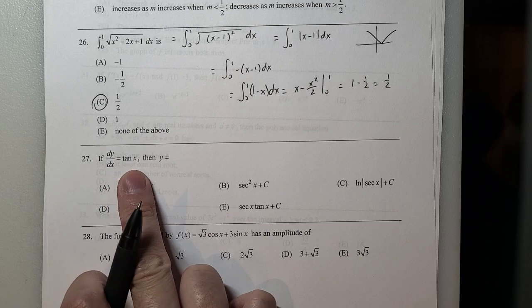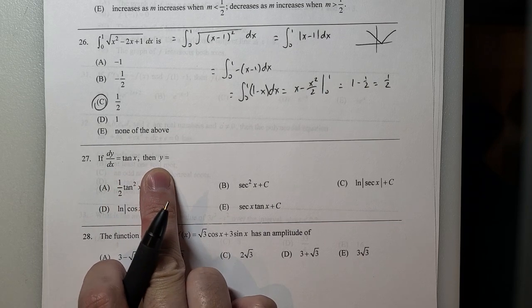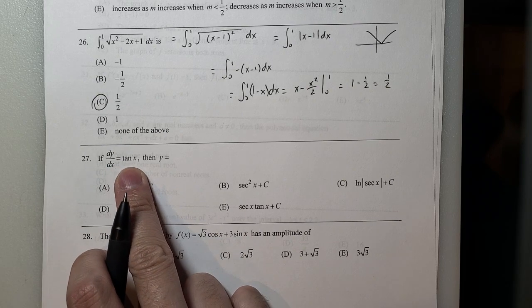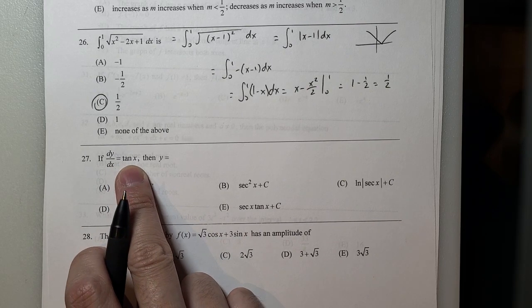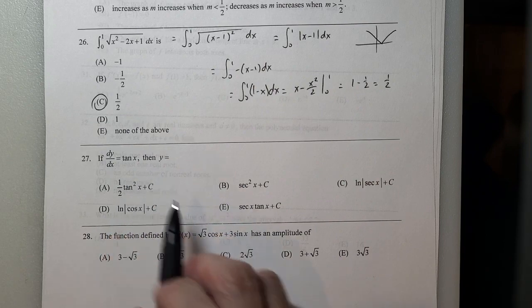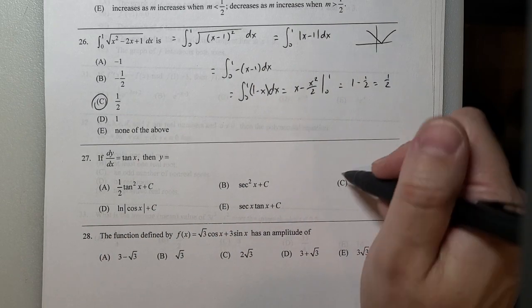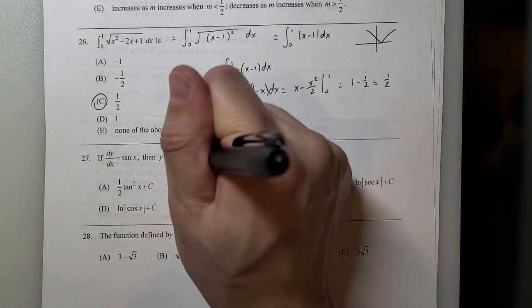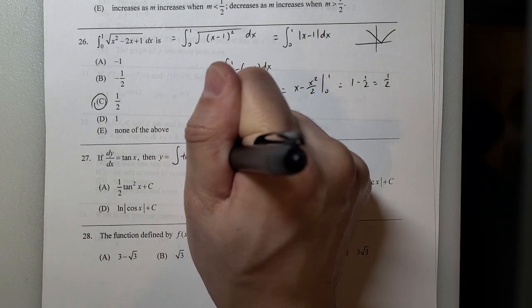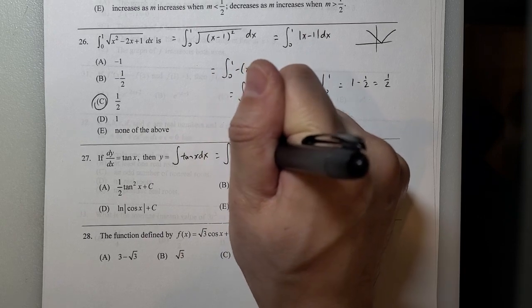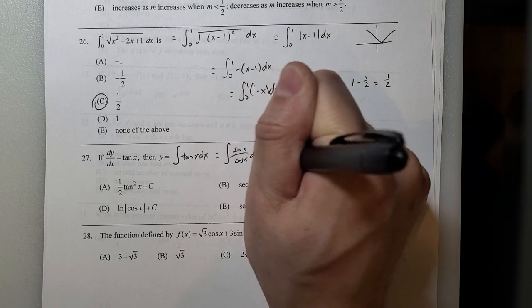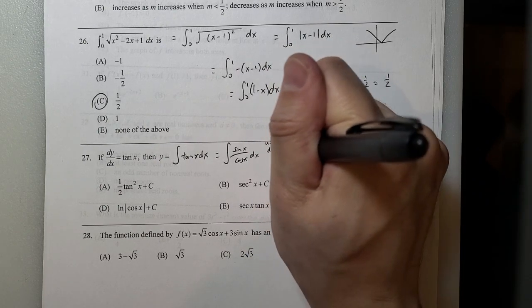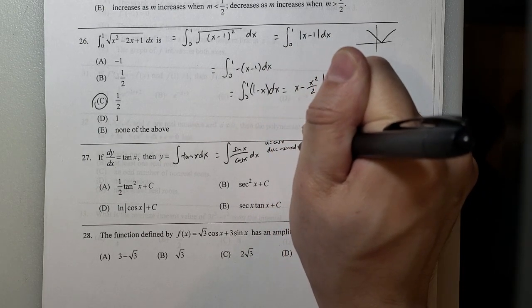If dy dx is tangent x, then y is equal to what? Okay, if you remember the antiderivative of tangent, it's just ln of secant x plus c. If you don't remember it, y is just the integral of tangent x dx, which you can write as sine x over cosine x dx. And you could do a substitution where u is cosine x, du is minus sine x dx.